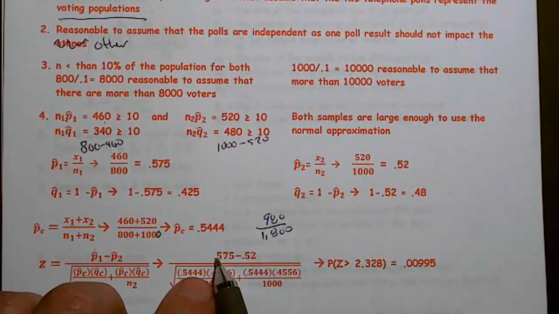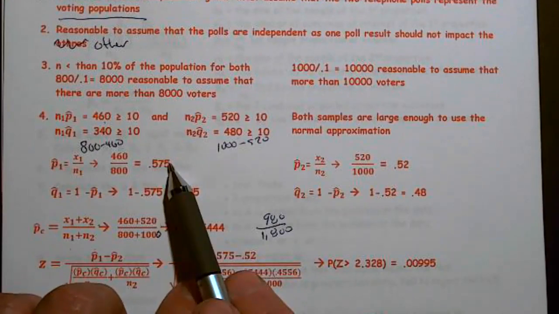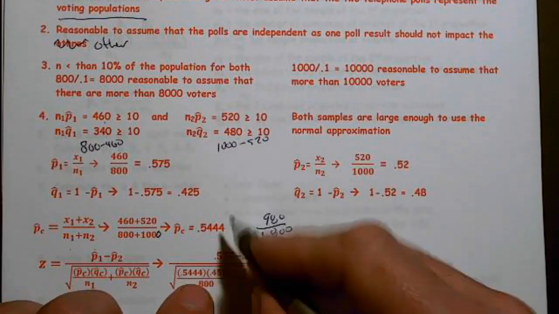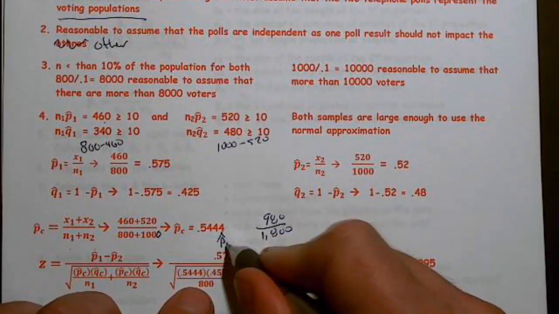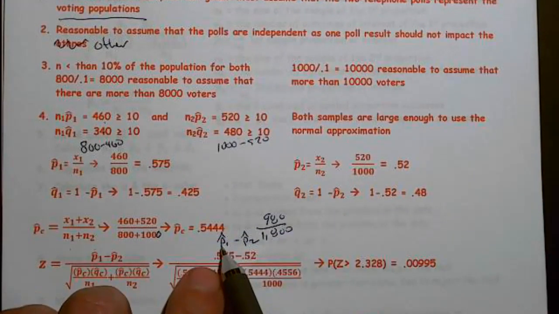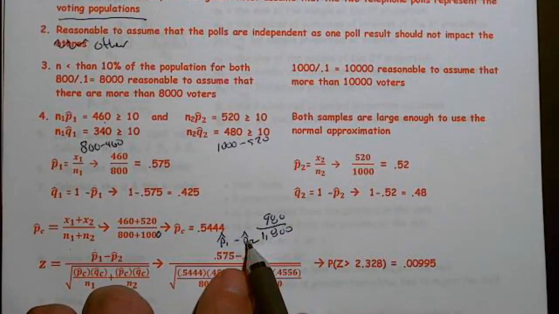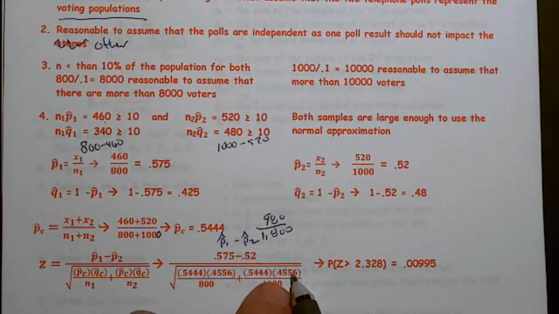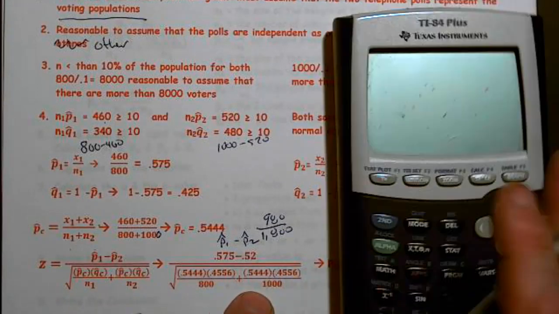So we're going to go ahead and start plugging in. There's p hat 1 minus p hat 2. So this is p hat 1 minus p hat 2. And this is our best estimate for our first population. This is our best estimate for our second population. This is our p hat combined. This is 1 minus that over n1. P hat combined, 1 minus that over the second sample size. So let's go ahead and run this test.